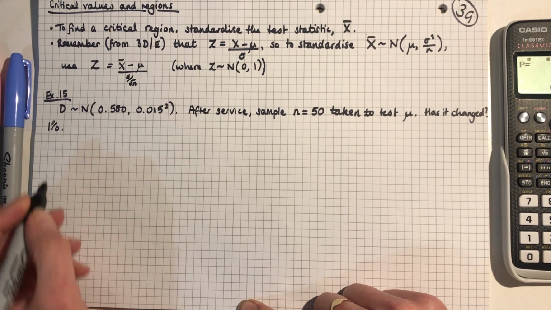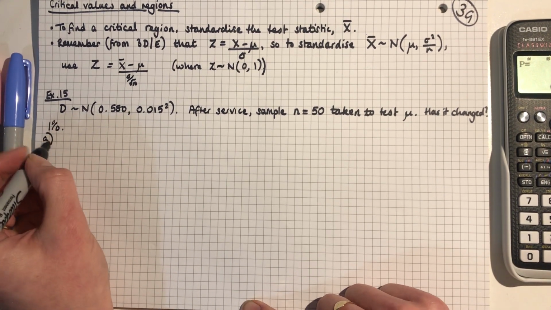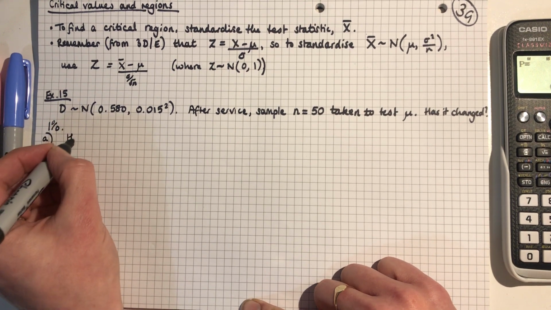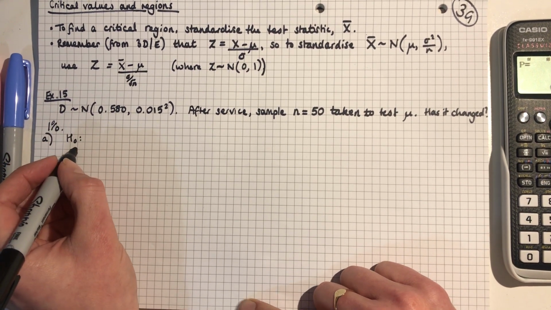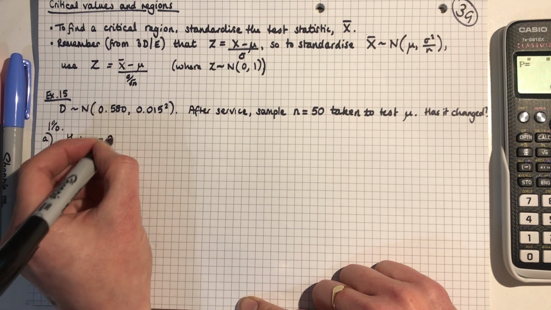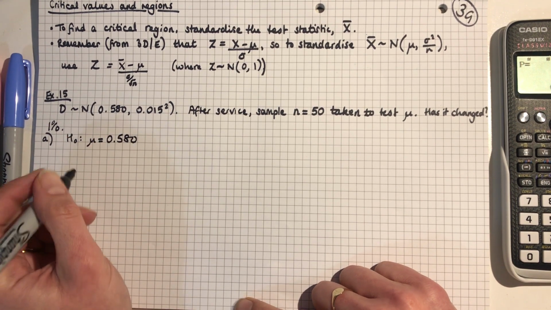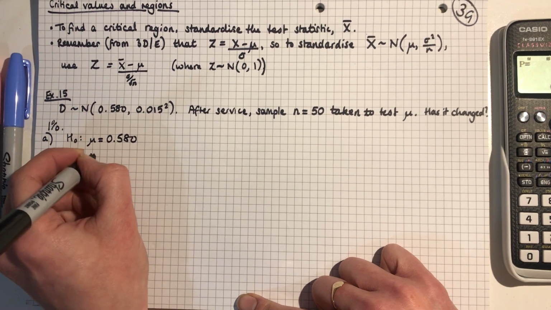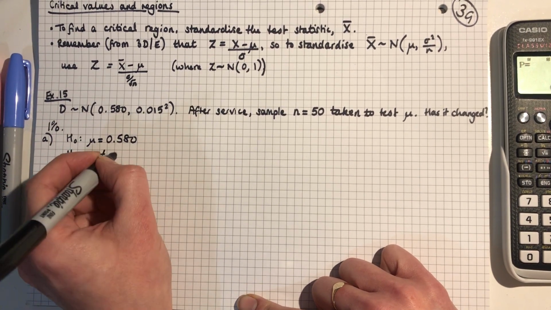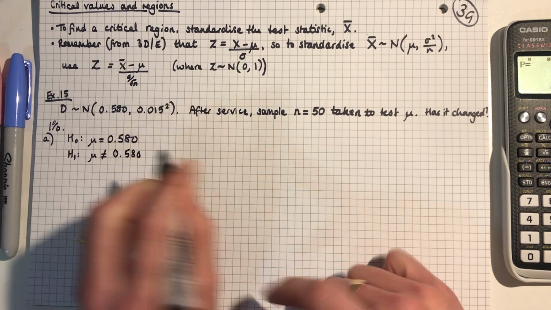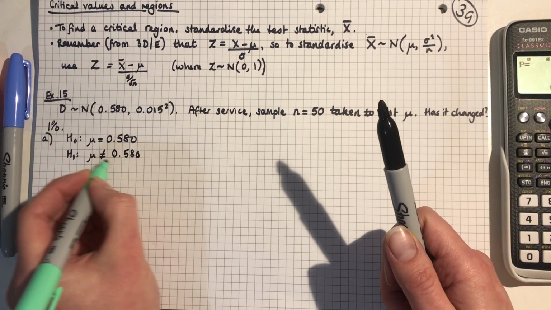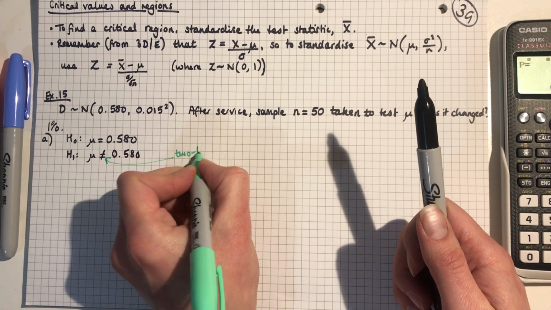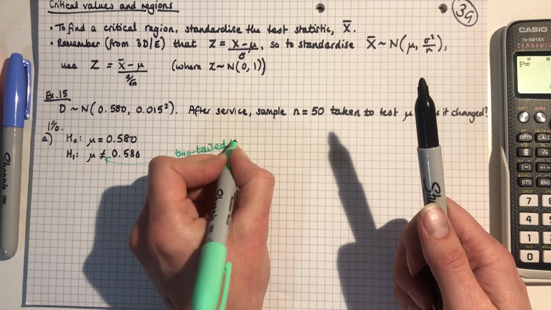So let's start by stating what the null and alternative hypotheses are. The null hypothesis is we assume that the mean has remained the same. The alternative hypothesis, we don't know if it's increased or decreased. What they're asking us is, has it changed? So the alternative is that it's not equal to this. And don't forget, this symbol, not equal to, means you're going to do a two-tailed test.